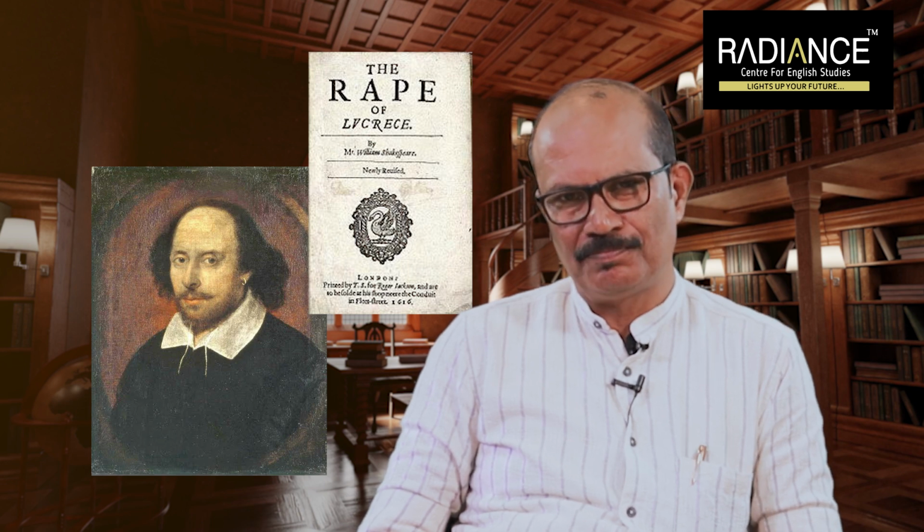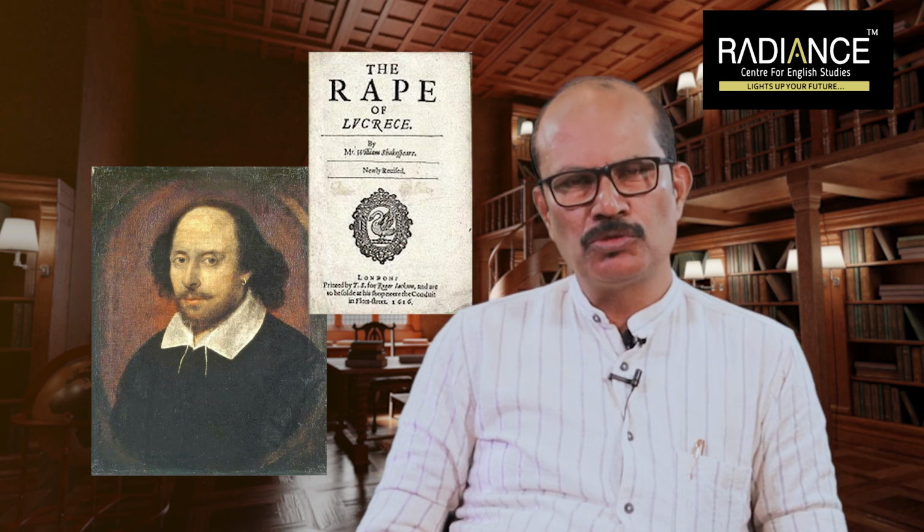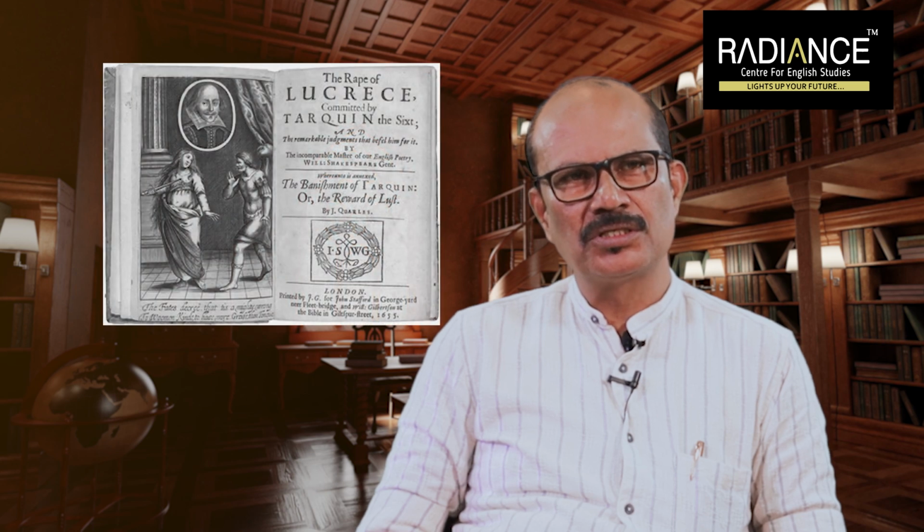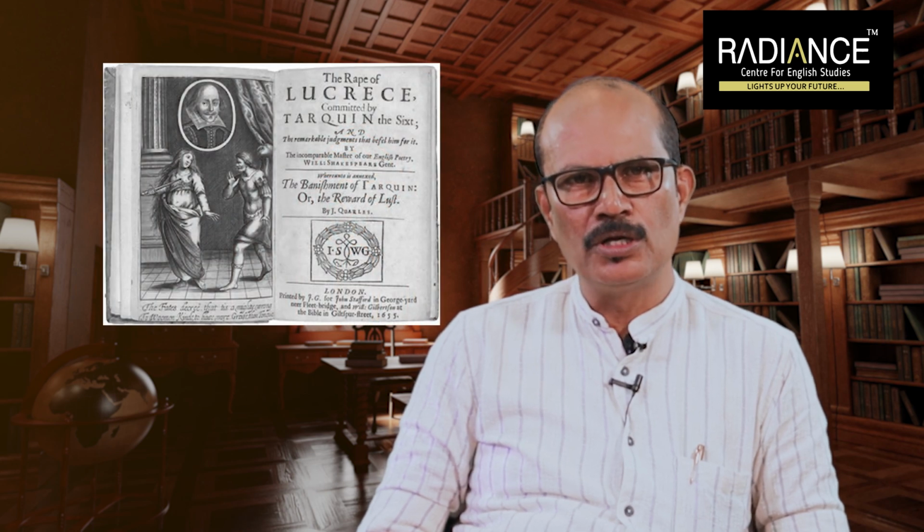The first poem in English that could be described as perfectly ekphrastic is Shakespeare's Rape of Lucrece. This long narrative poem by Shakespeare focuses attention on the incident of the rape of Lucrece by Tarquin. It is based on two paintings, probably one by Botticelli and the other by Titian. These two paintings influenced the writings of Shakespeare's Rape of Lucrece.